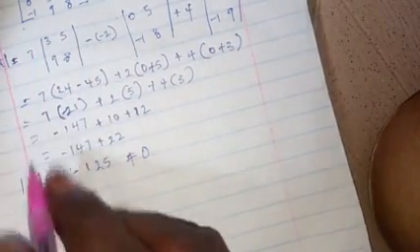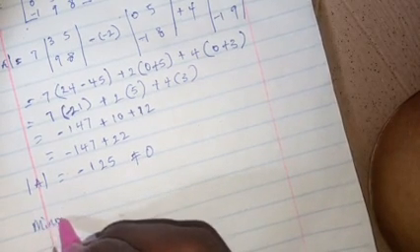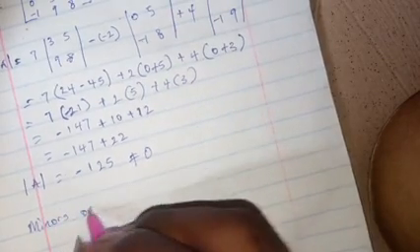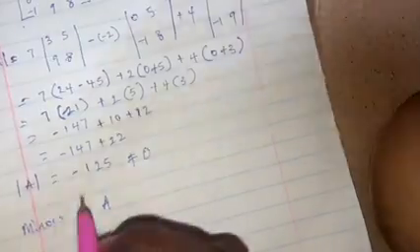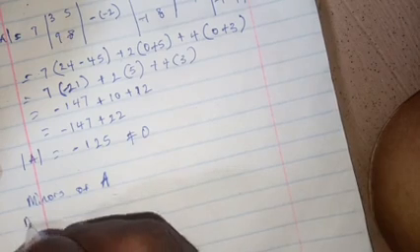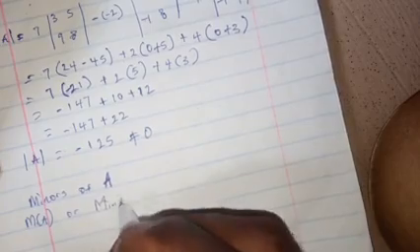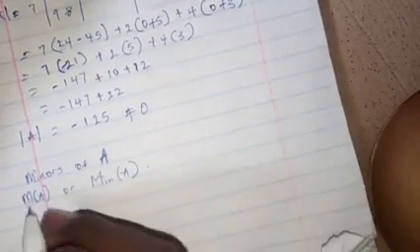Now we are a step ahead. What next to do is we need to find the minor of A. In this case, the minor of A is denoted by M in the bracket of A, or N of A. It depends on the text you are using.